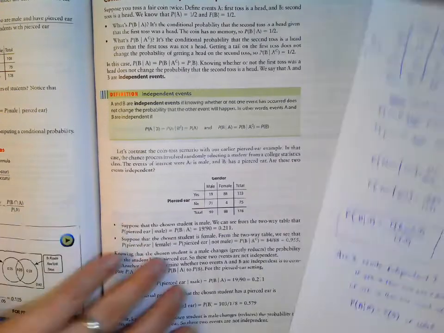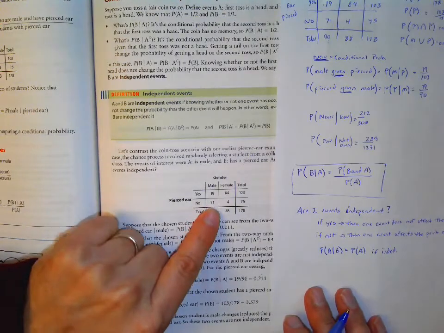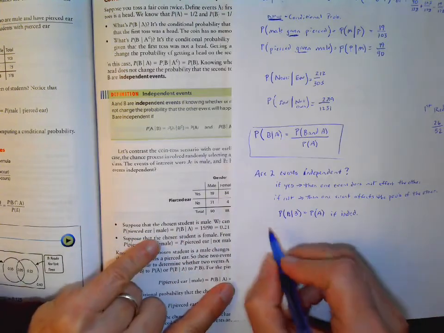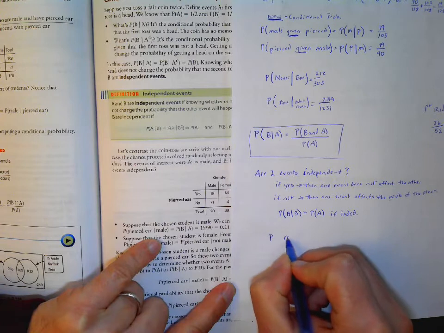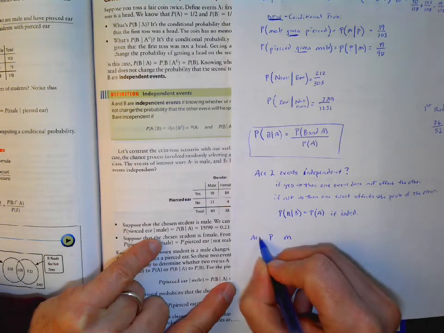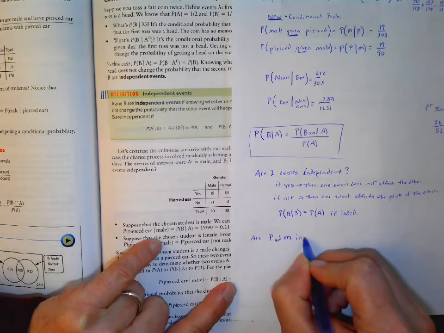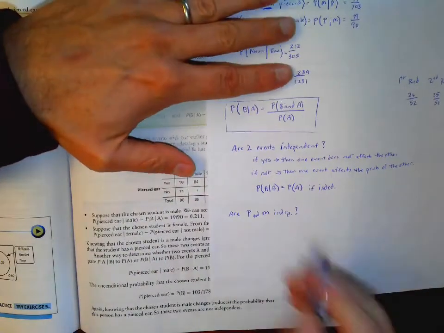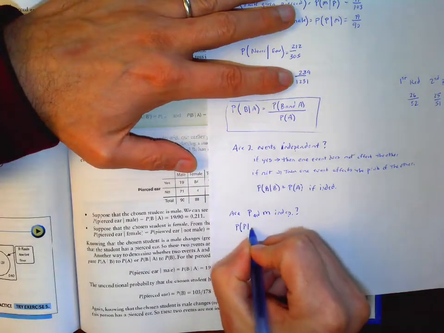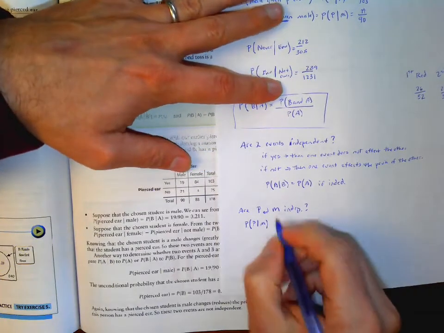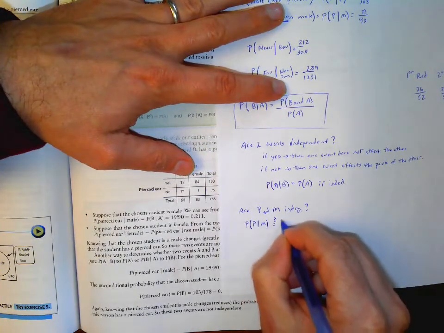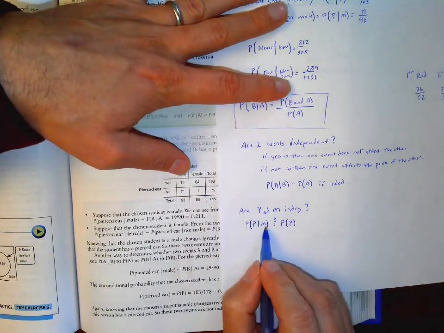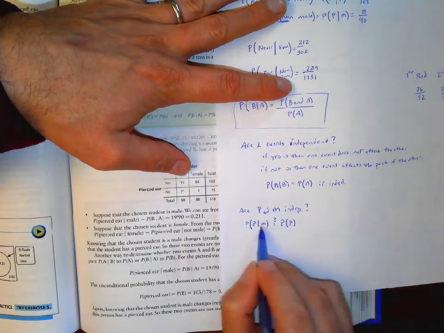So let's think about this. We'll go to the male, female, pierced ear, not pierced ear table. Let's have the idea of pierced and male. Are pierced and male independent? That's my question. Are they independent events? We have to find the probability of pierced given that somebody is male, and that should be the same as the probability of just pierced. If being male has an impact on the probability of being pierced, we're going to find out.